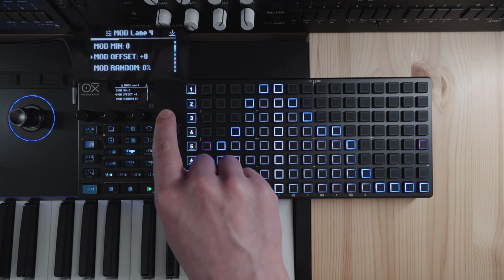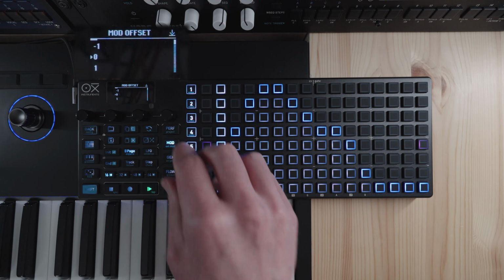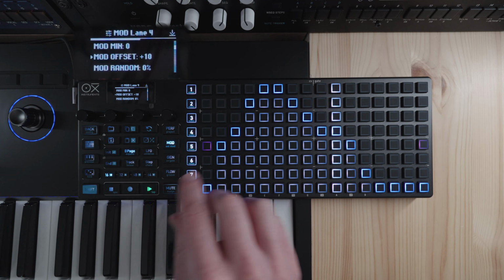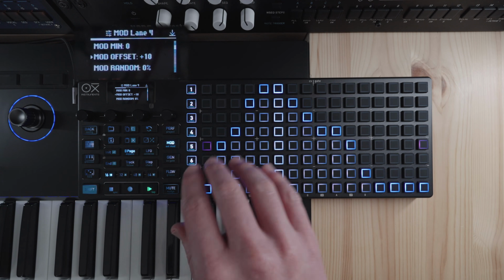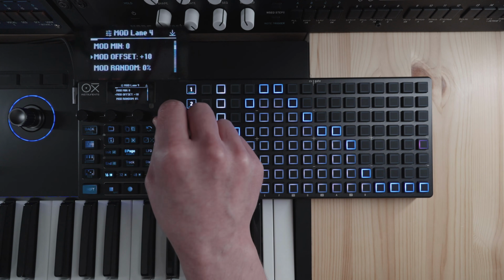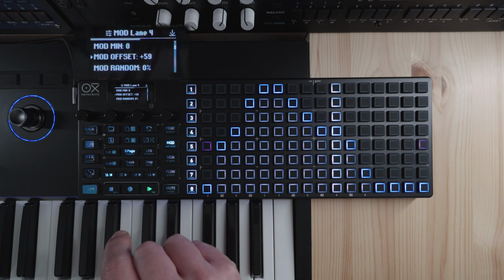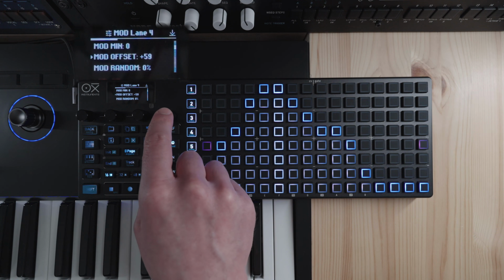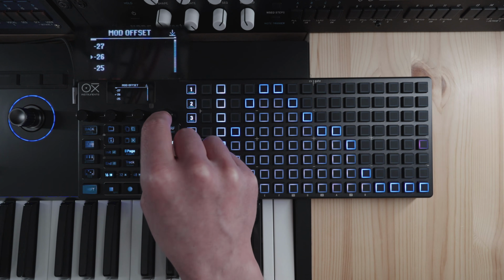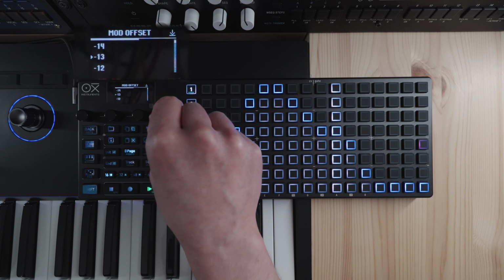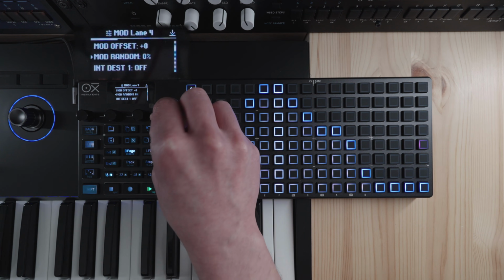Now modulation offset works just like in the LFO, so it will add or subtract a value from the final value put out by the mod lane. So let's say I want constantly brighter, I will set a positive offset, or constantly more muted sound, I will set a negative offset. We'll set it to 0.